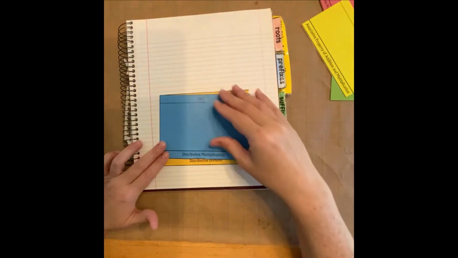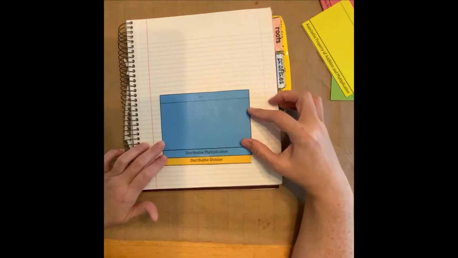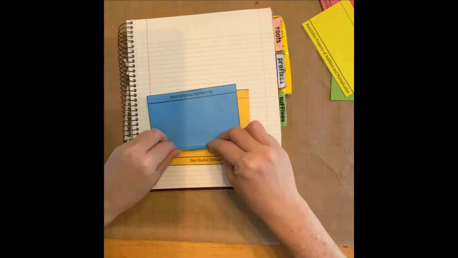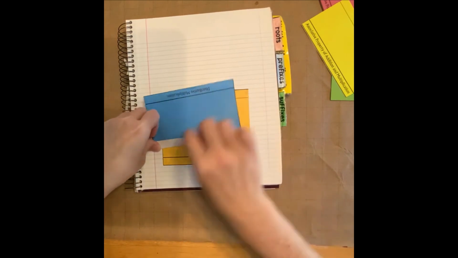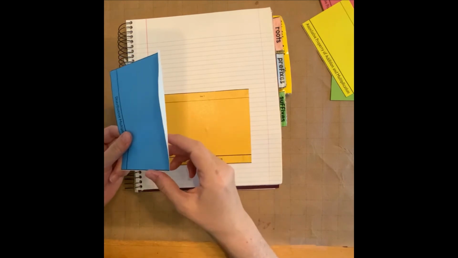The next piece will be, I believe, the blue piece, distributive multiplication. So we're going to put that one right here. Now you don't glue this whole thing down. Let's go ahead and fold this tab up here at the top. Just fold it down so you see what I've done there.